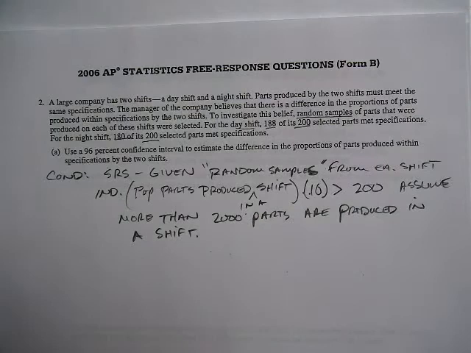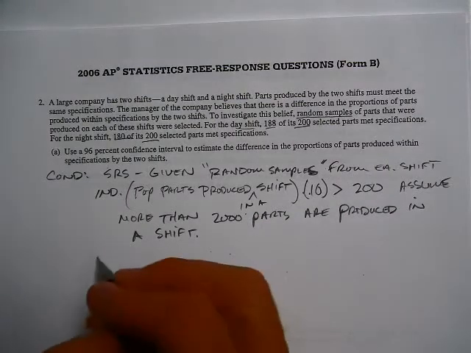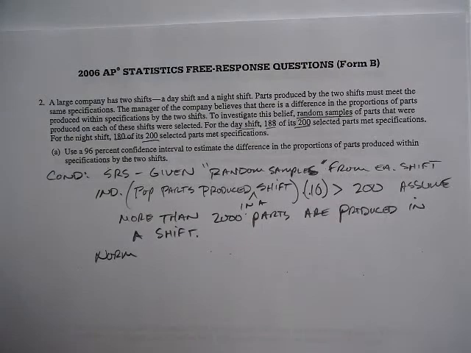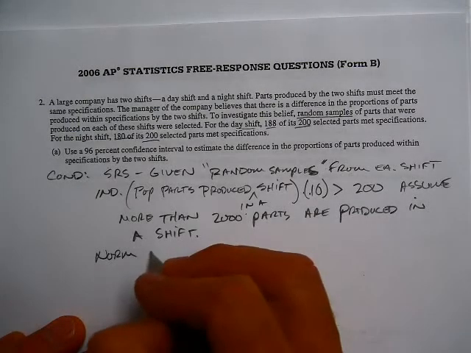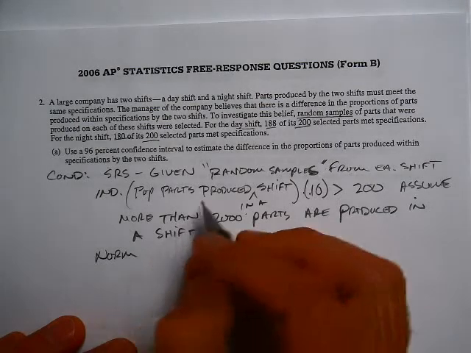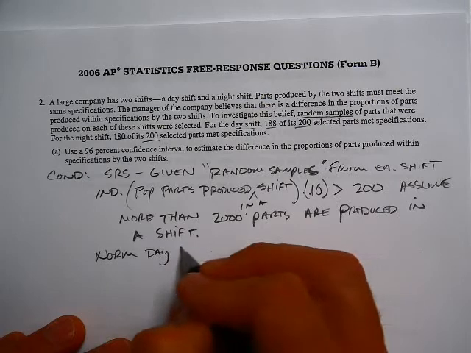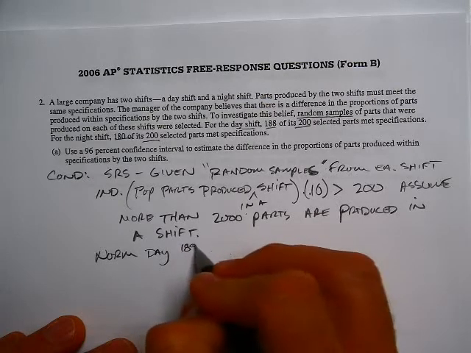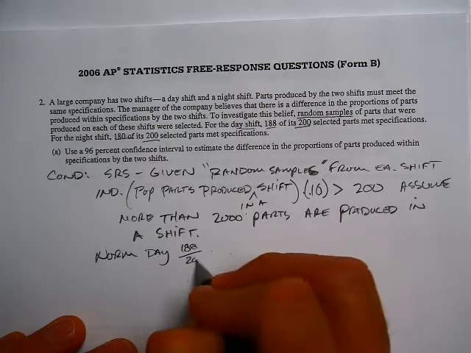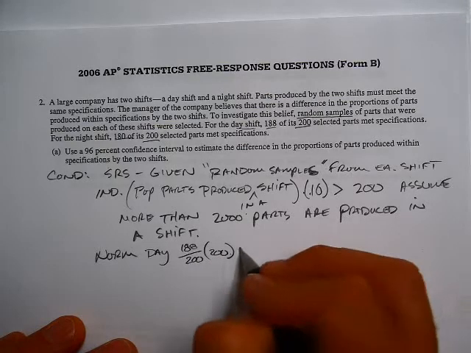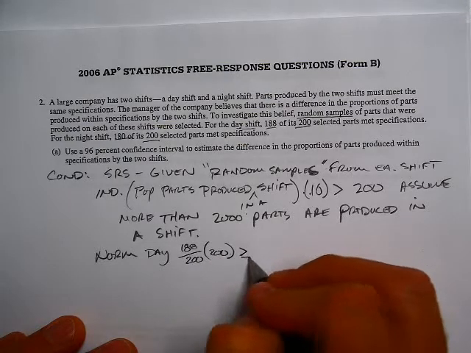All right. And is it normal? Well, n times p has to be greater than or equal to 10. So is n for the day shift, 188 over 200 times 200, greater than or equal to 10?